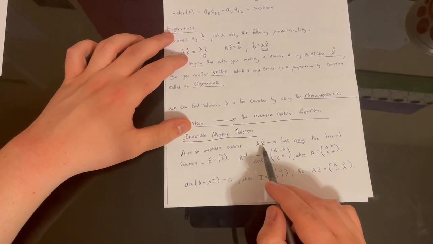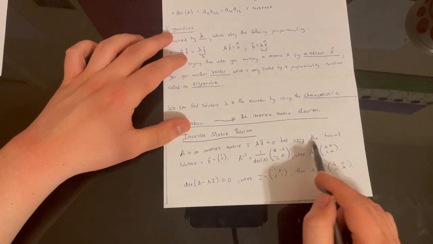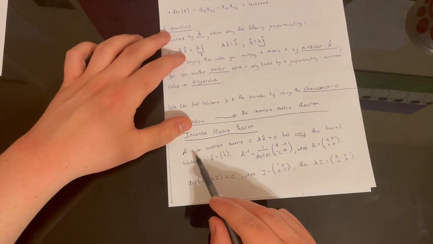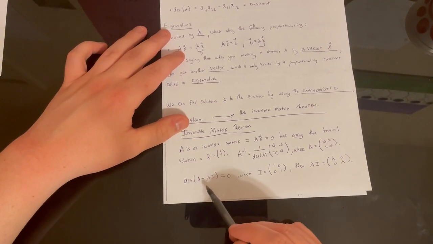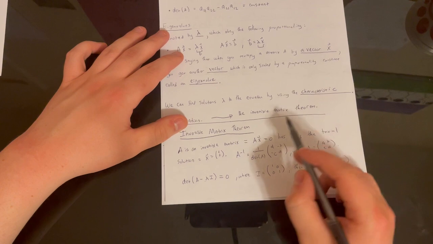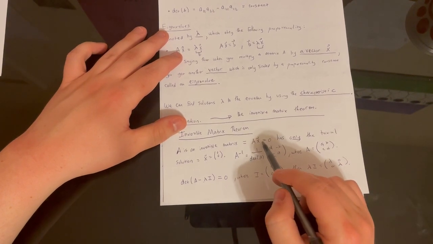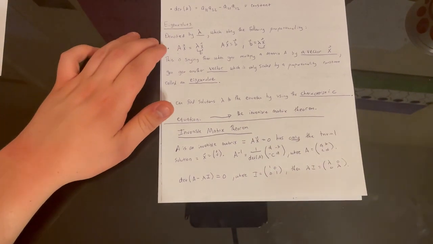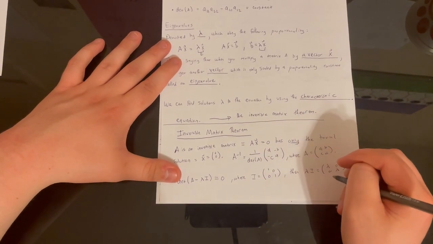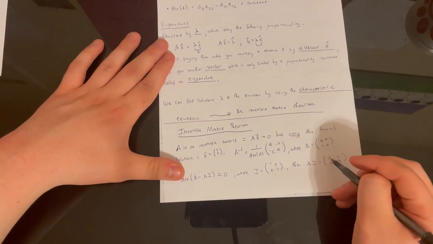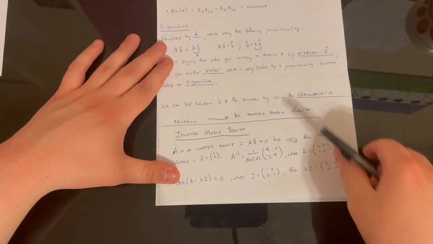So AX equals 0 has only the trivial solution if A is invertible. And we want this determinant to be equal to 0, so not invertible. So we have unique solutions, X. And keep in mind that I equals the identity matrix, and lambda I is equal to lambda across the diagonals.